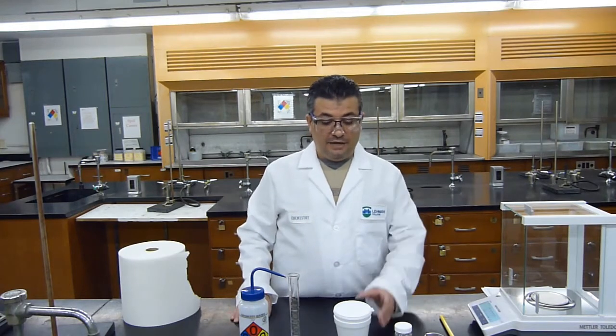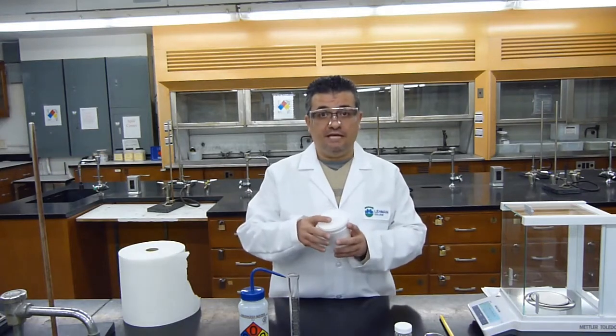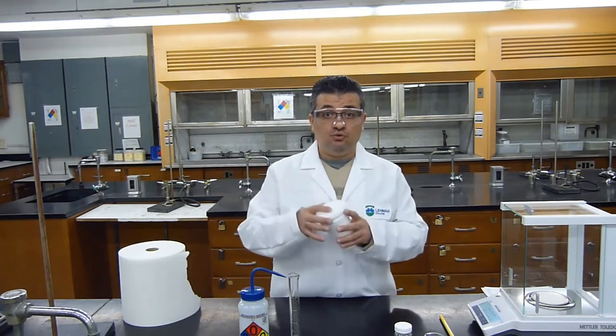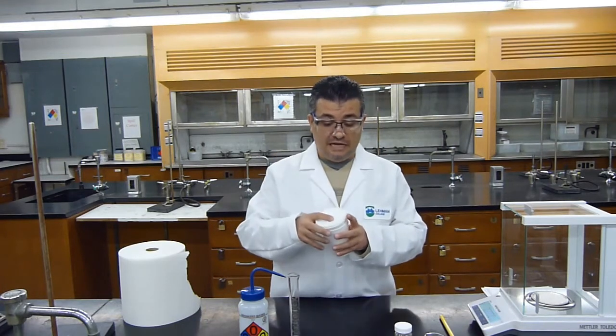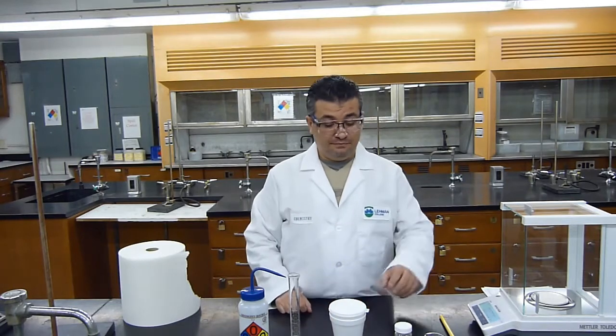Okay, now we're going to do part B of the experiment titled Heat of a Solution. I will reuse the calorimeter that I used in part A, and because I'm reusing the same calorimeter, the same 2 cups, the same lid, I don't have to take the mass of the calorimeter empty.